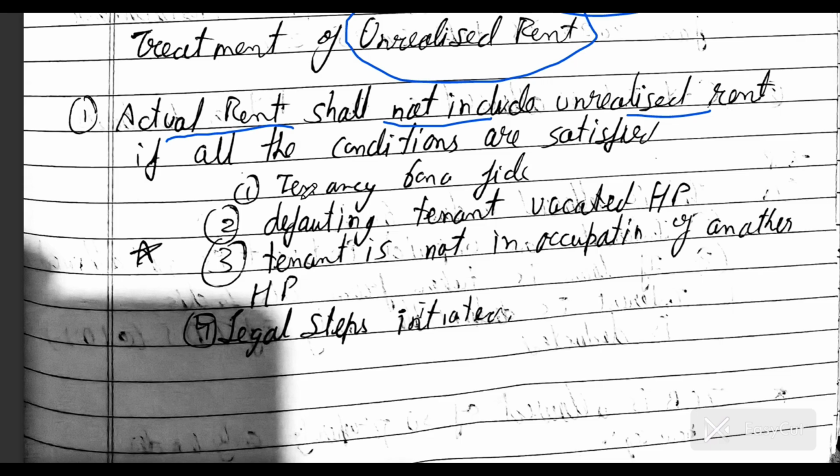There are four conditions which you have to fulfill. The tenancy is bona fide. The question will tell you that the tenancy is bona fide. Then you have to remember the unrealized rent provisions, the most important adjustment. When you read the words tenancy bona fide, you have to automatically read that the assessee has any defaulting tenant who vacated the HP, that tenant had vacated that HP.